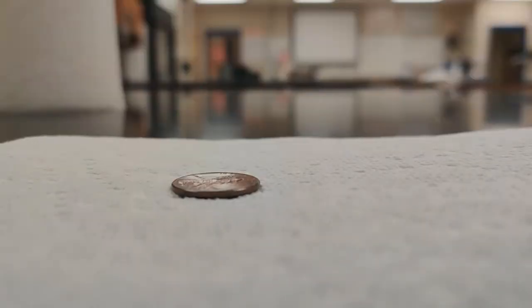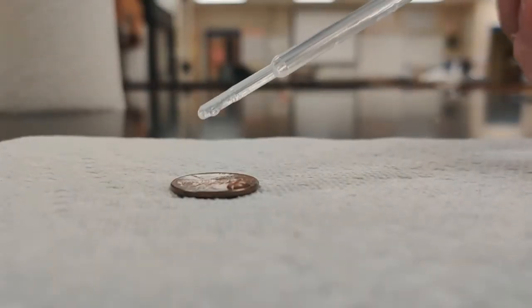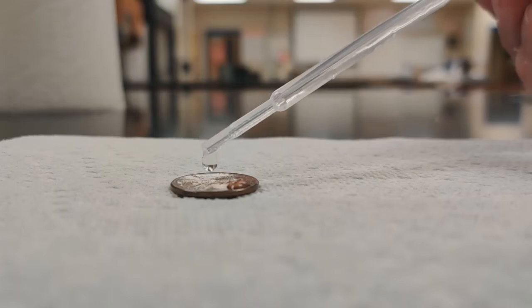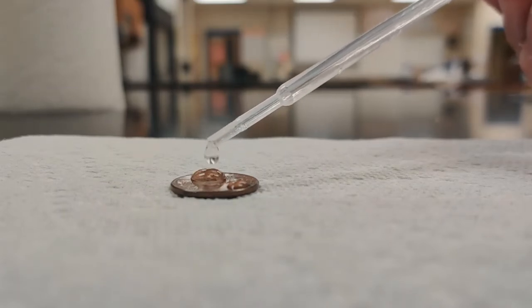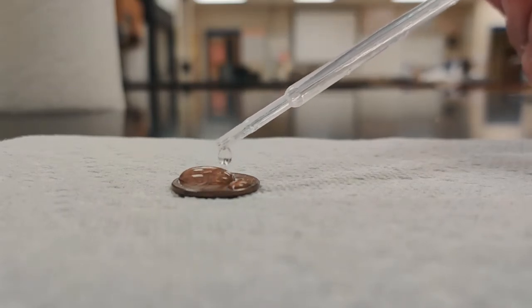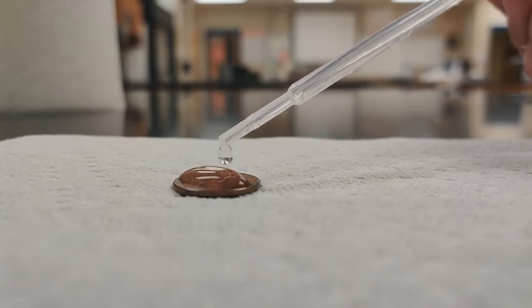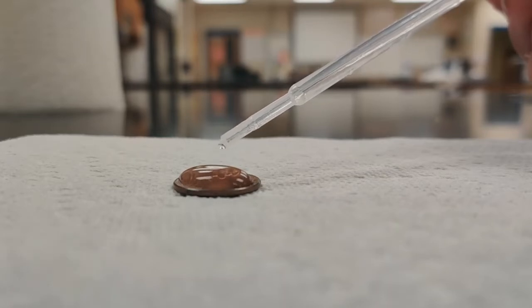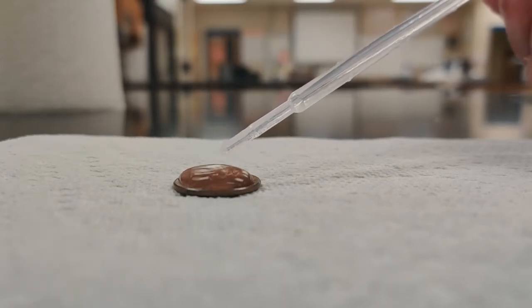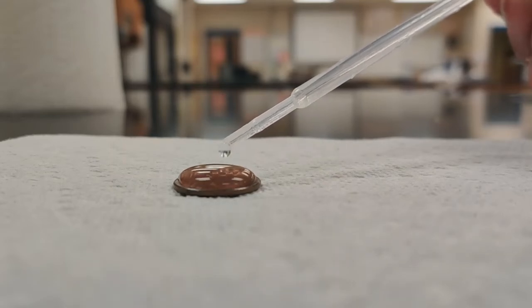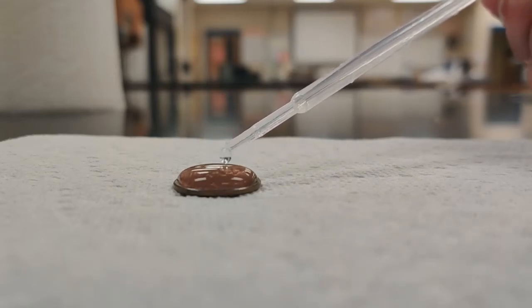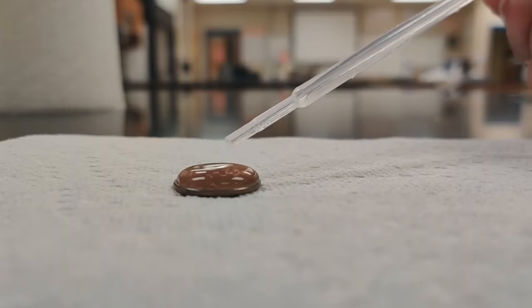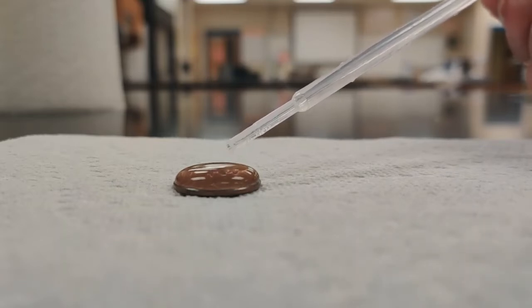All right, now we're going to do our trials with the salty water. So we have 1, 2, 3, counting up.